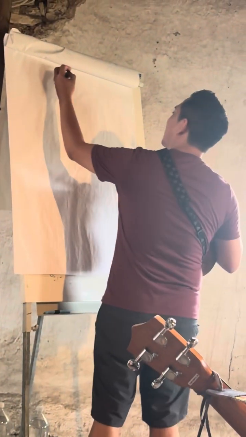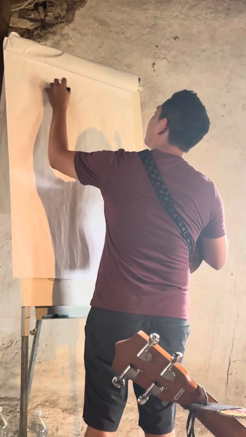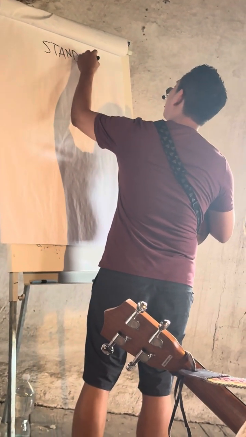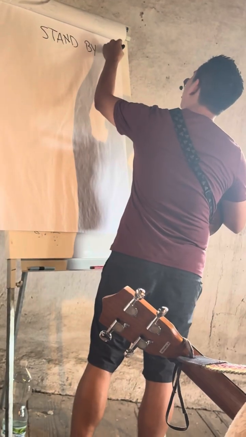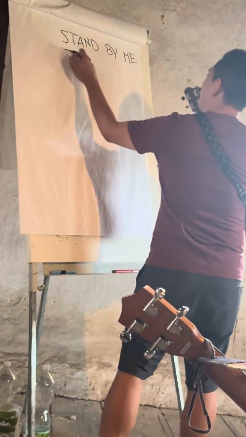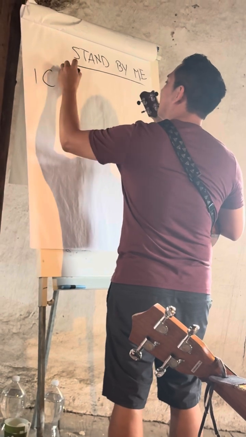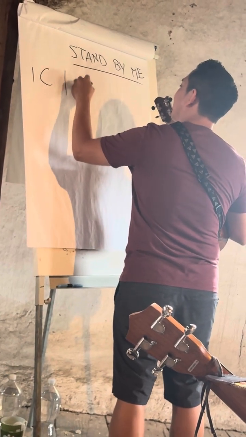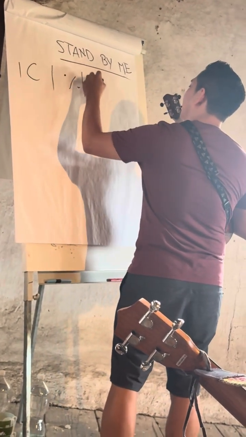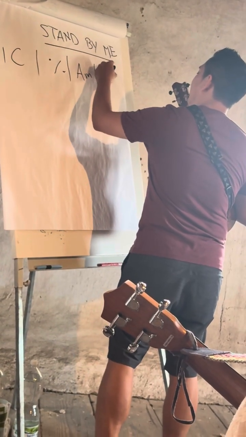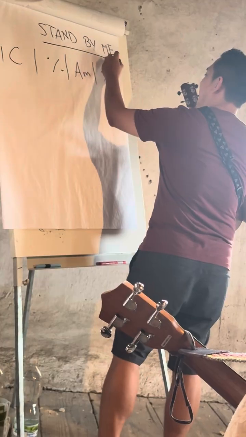You guys know the song "Stand By Me"? Yeah. Okay. So I'll just write the chords down. You guys know what the symbol means? Mm-hmm. Yeah. Okay.